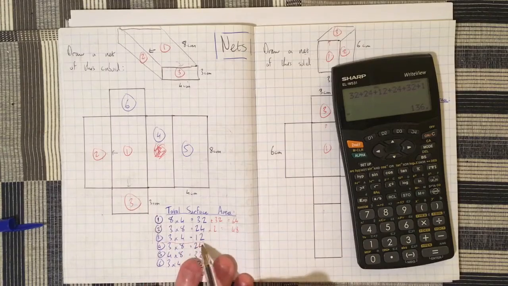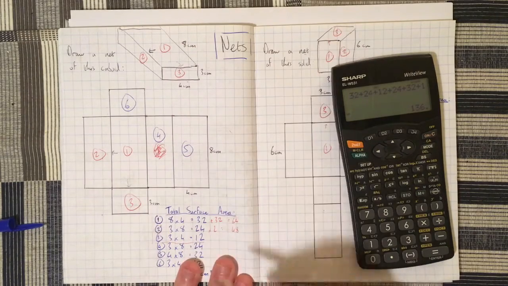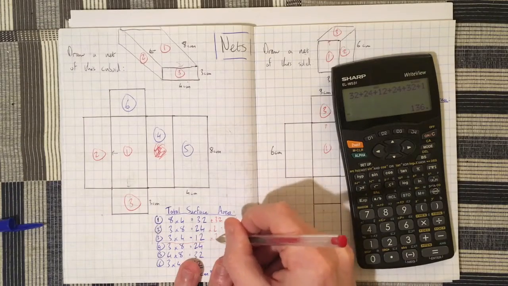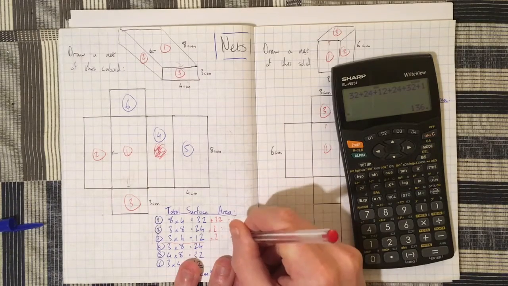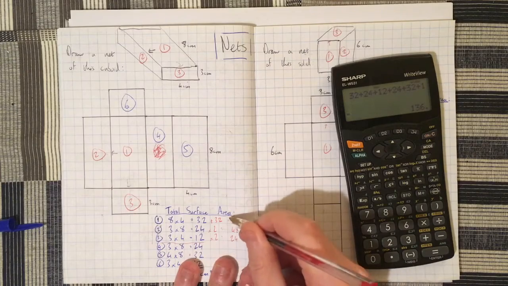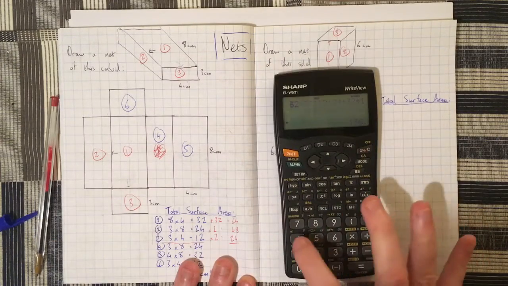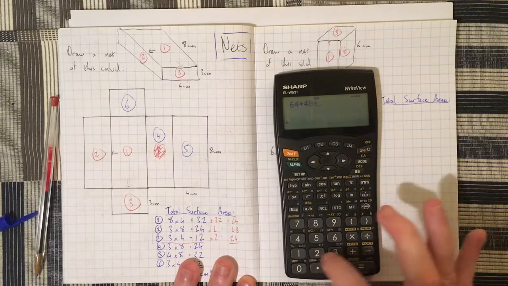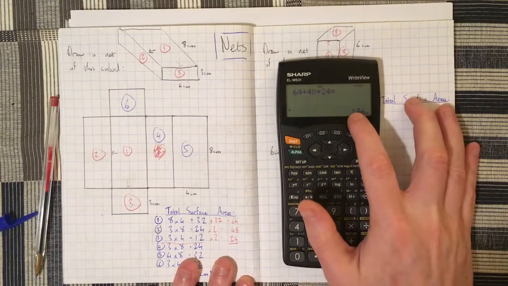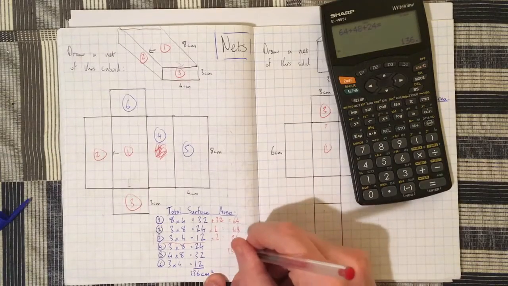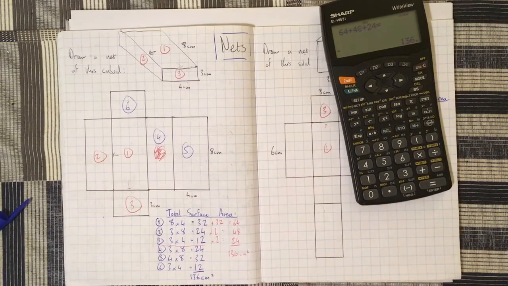3 here, if that's 12, the one opposite it must be 12 as well. So add another 12 on, or else multiply it by 2 because there's 2 identical ones. Either one will get you the same answer. All right, so that's 3 numbers to add together. How do I do 64 plus 48 plus 24, what answer do I get? 136 centimeters squared. So I got the same answer, just doing it a slightly different way.